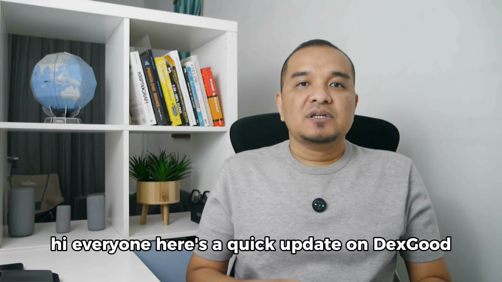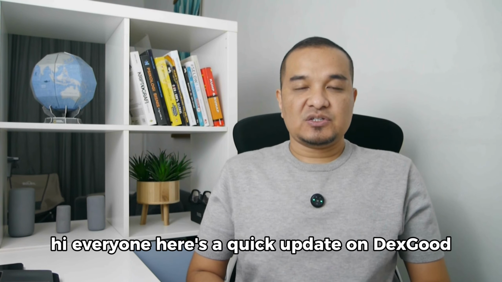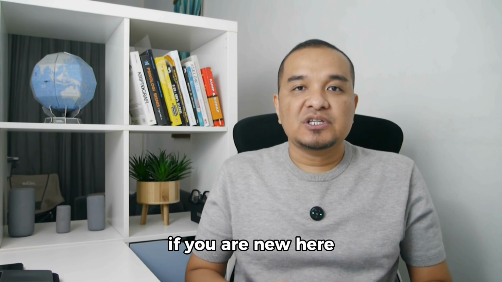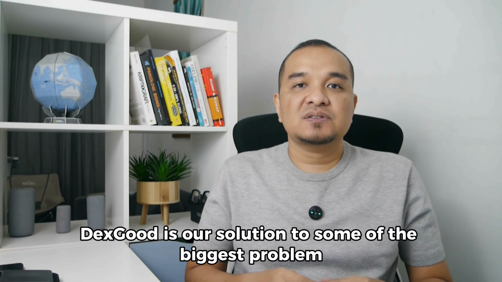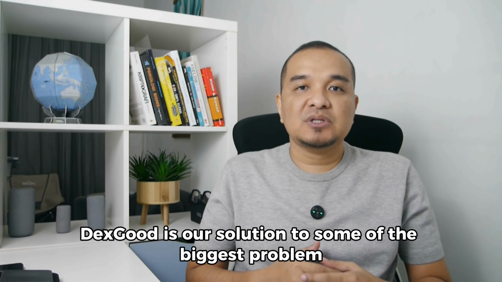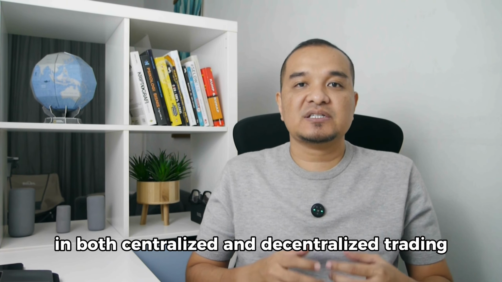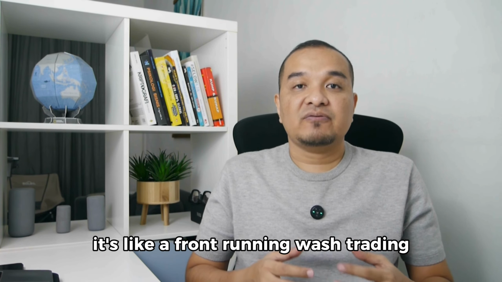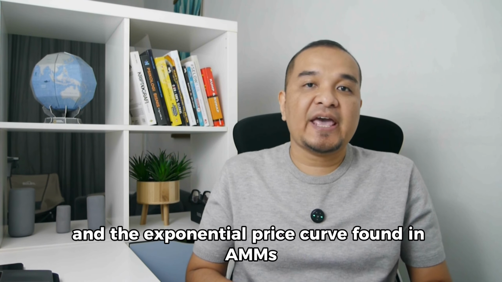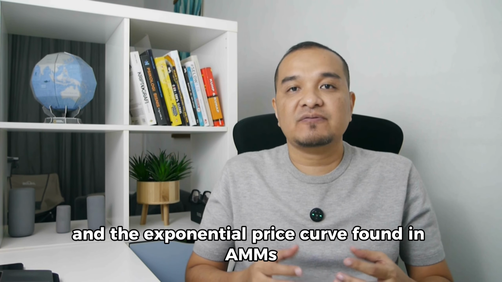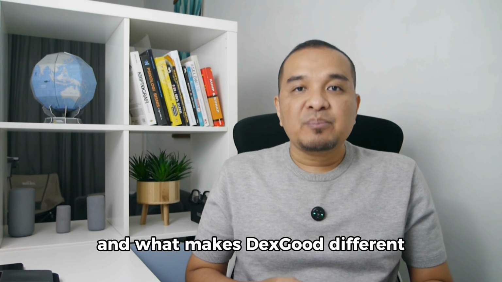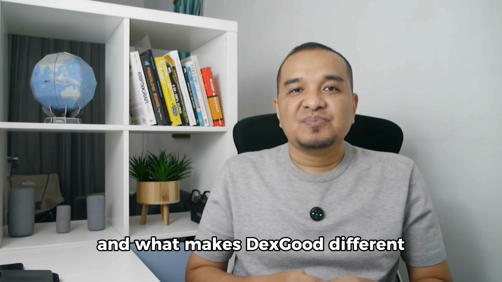Hi everyone, here's a quick update on DexGood. If you are new here, DexGood is our solution to some of the biggest problems in both centralized and decentralized trading, like front running, wash trading, and the exponential price curve found in AMMs. And what makes DexGood different?